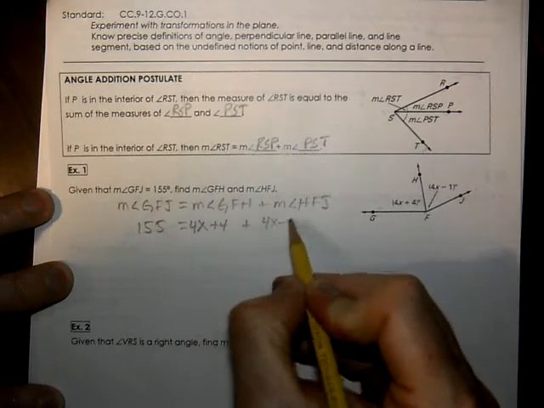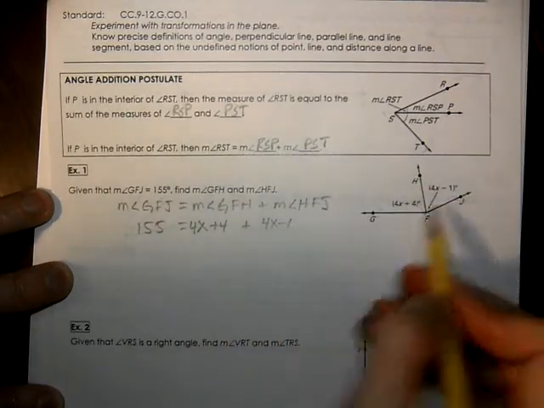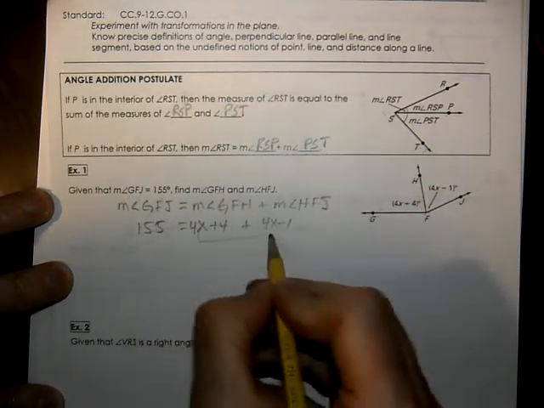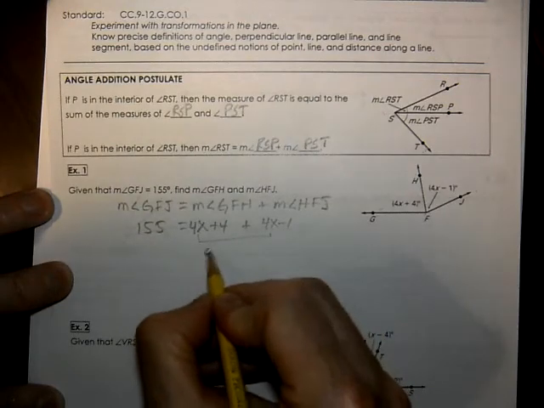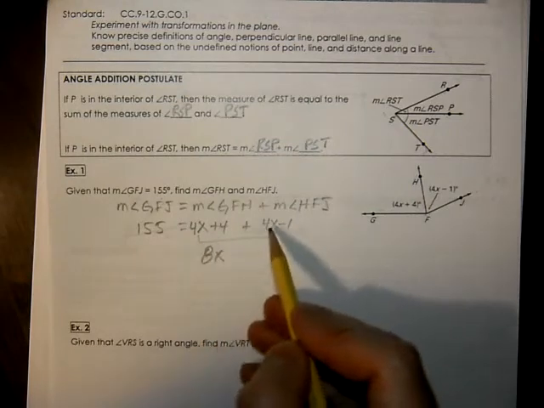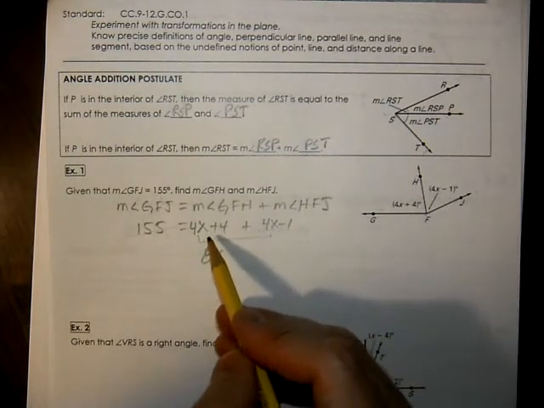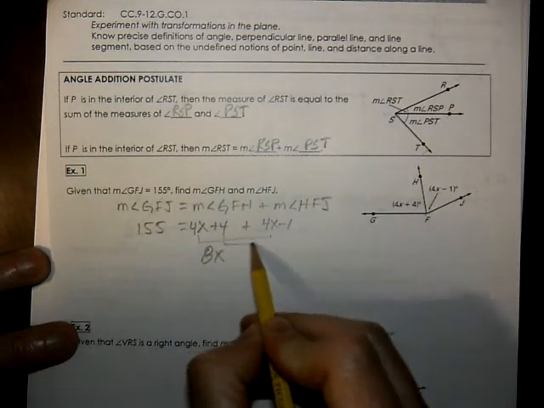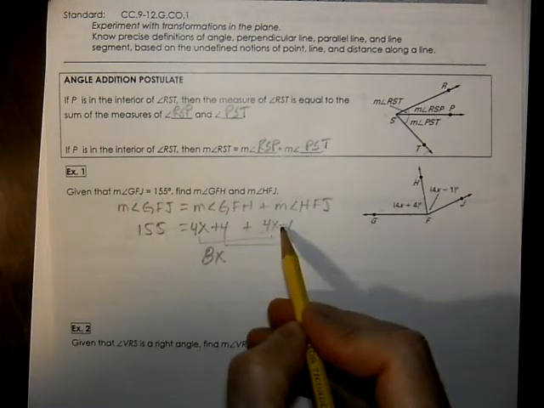And 4x minus 1 is HFJ. Add your like terms together so you get 8x. Notice we're not subtracting. We're just doing exactly what it says because we're on the same side of the equal sign.